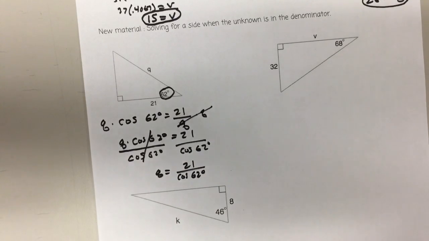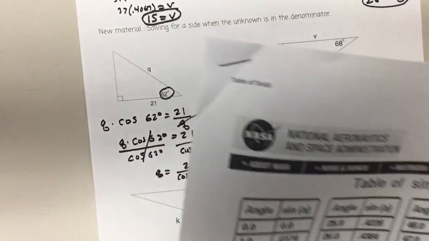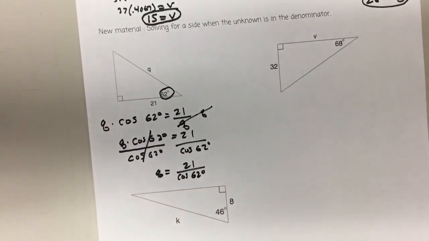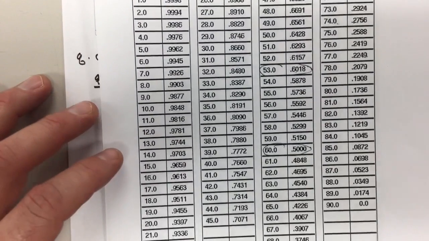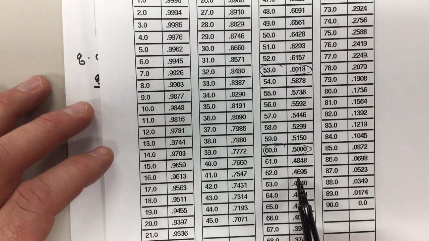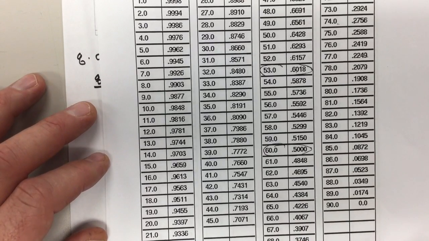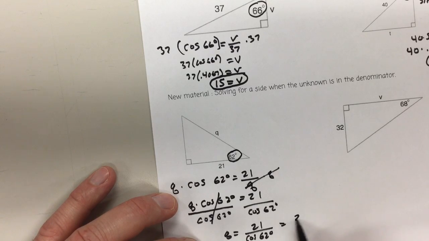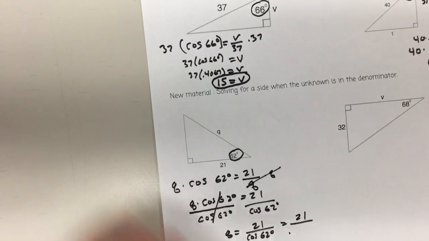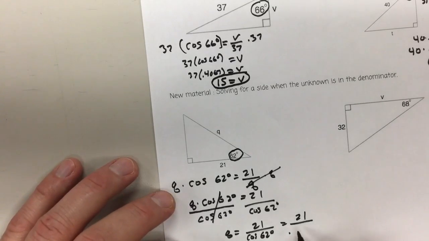And now I'm going to look up cosine of 62 on my cosine table. So I'm looking for 62. I find it here, 0.4695. So I'm going to replace cosine 62 with 0.4695.